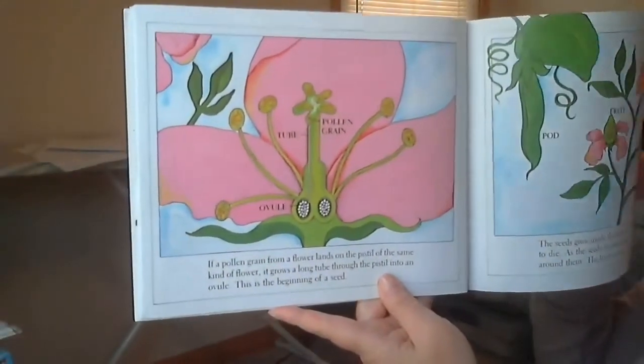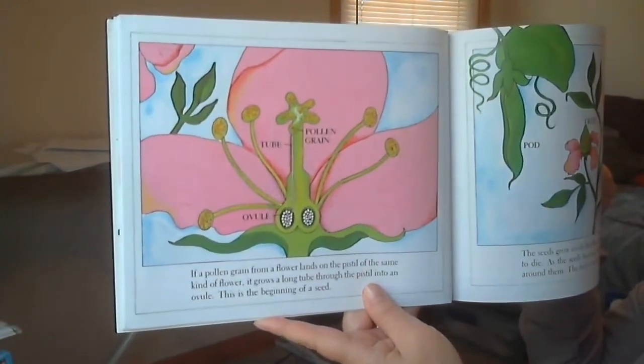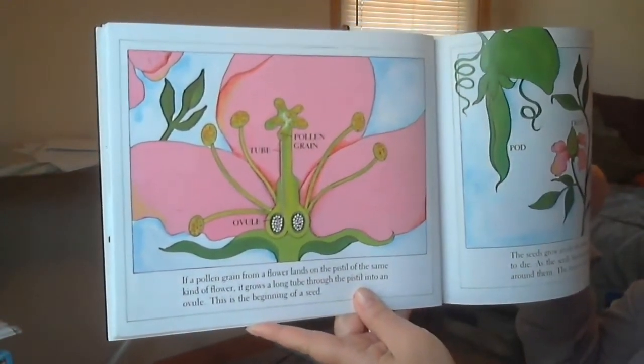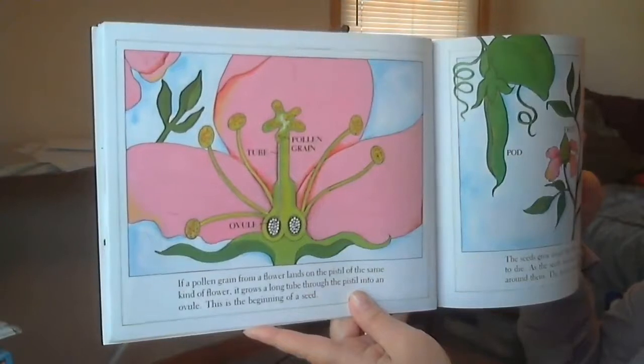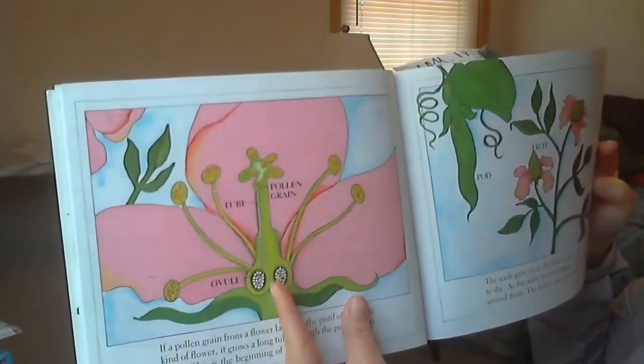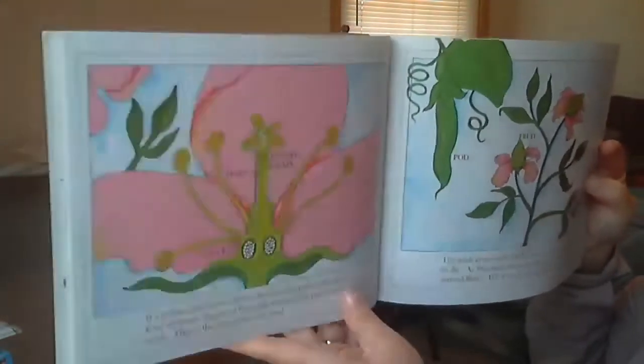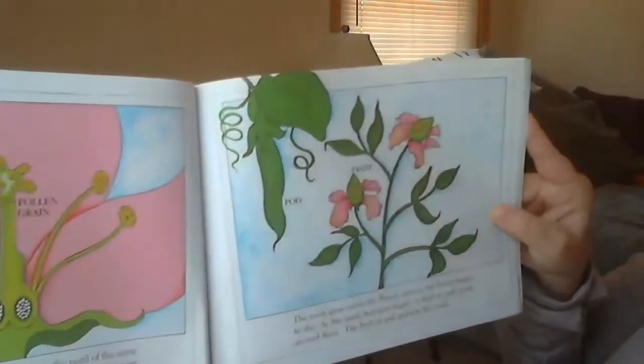If pollen grains from a flower land on the pistil of the same kind of flower, it grows a long tube through the pistil into an ovule. This is the beginning of a seed. So down here, where the seed cells or the egg cells were, that's where the seeds begin to grow from the pollination.